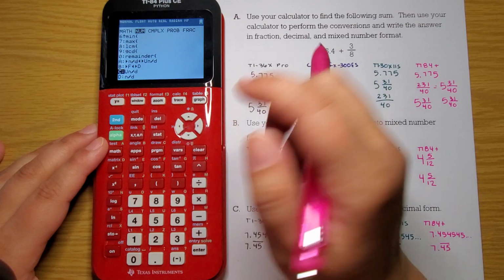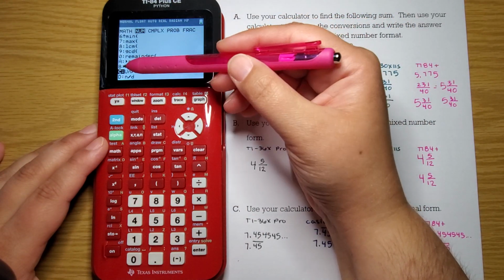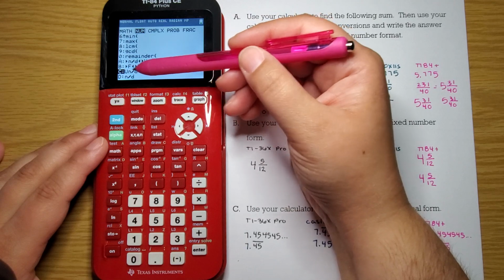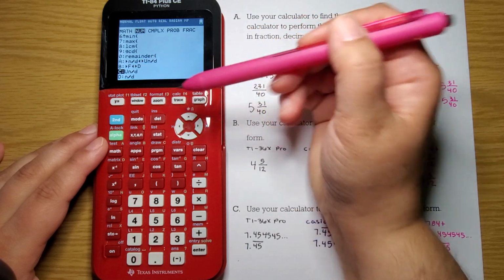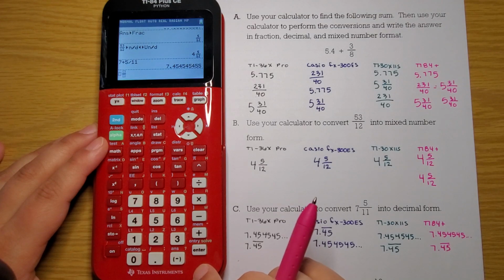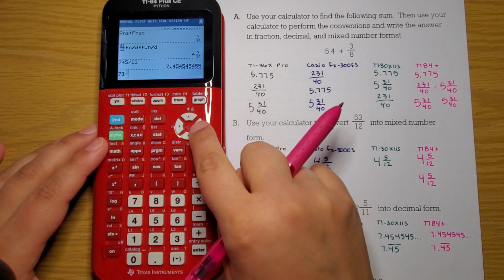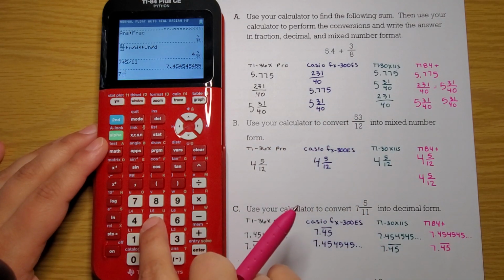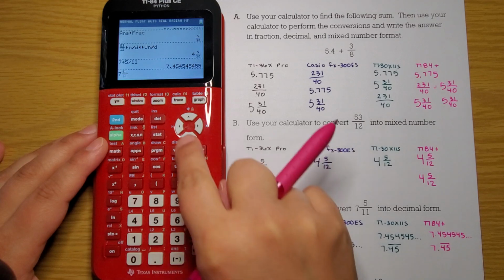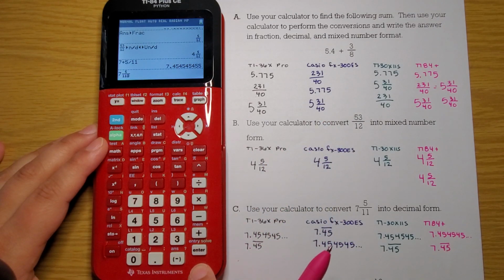And notice that option C gives us U and D. So U for the whole number, and then ND for the fraction part. So when I press enter, it now sets up boxes for me for a mixed number. So I'm going to type in 7 for the whole number, press over, type in 5 for the numerator, press down, and type in 11 for the denominator.